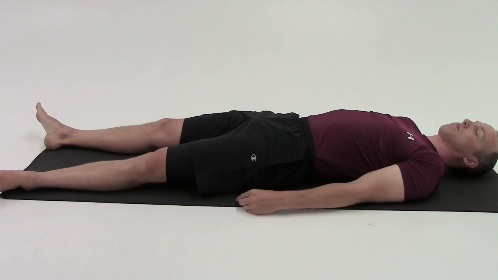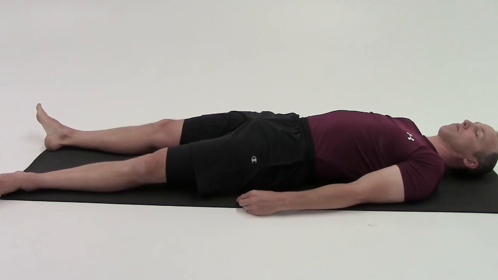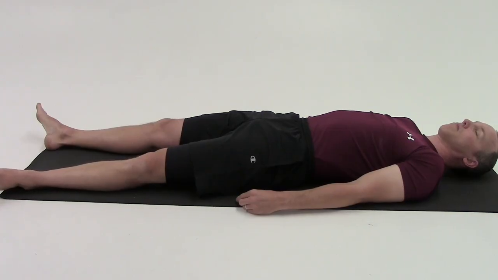Again, roll the left knee outward, contracting the hip muscles to help you do that. Slowly release. And then one more time, roll the left thigh outward. Slowly release that contraction. Let it rest wherever it rests.